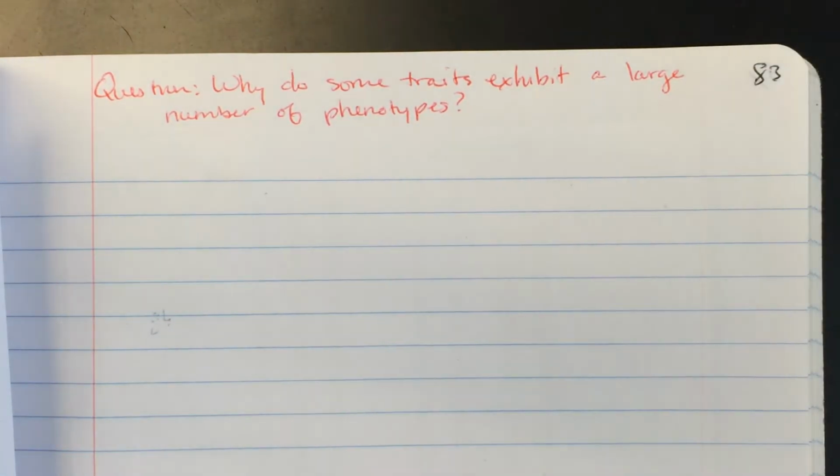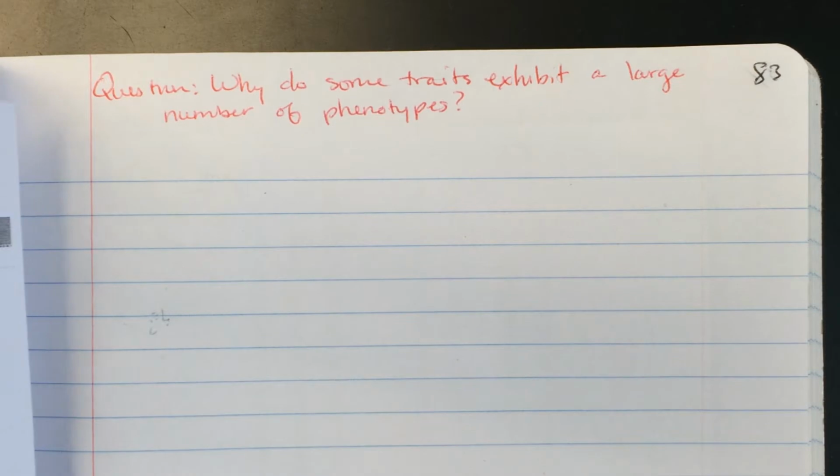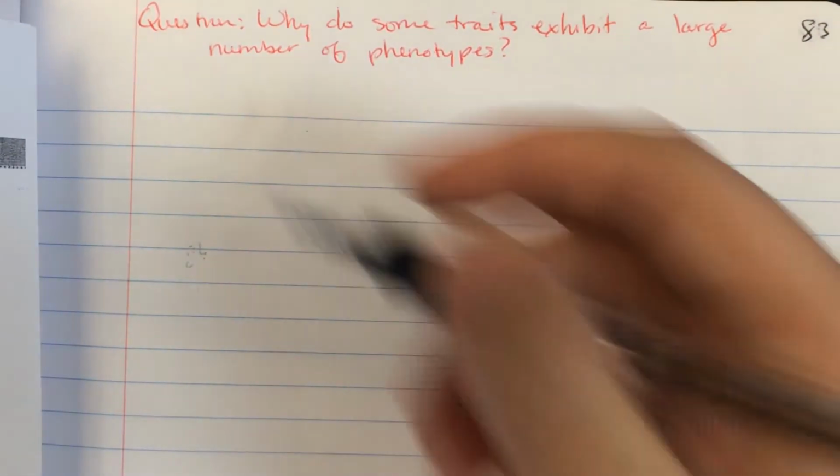I know we use the eyes example a lot in class with blue eyes versus brown eyes, but you guys know there's a lot more than just brown and blue. So we're going to talk right now about what causes us to have green eyes and hazel eyes and gray eyes and all those sorts of things.